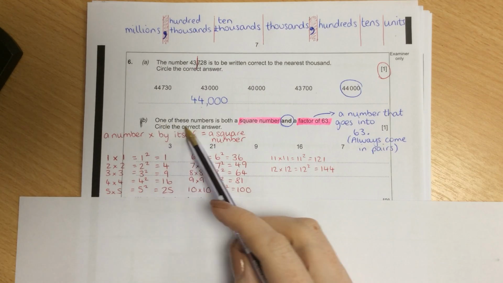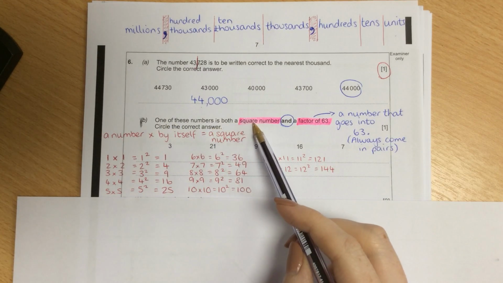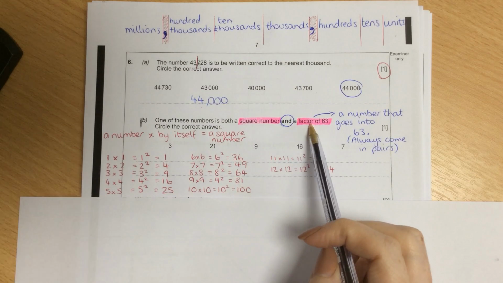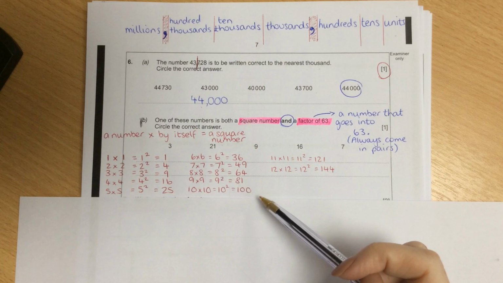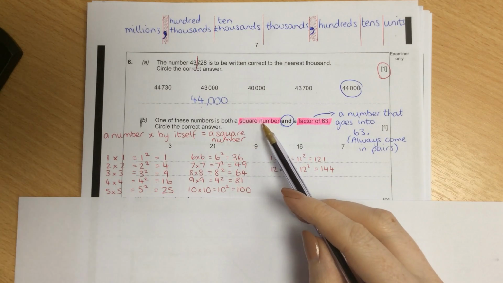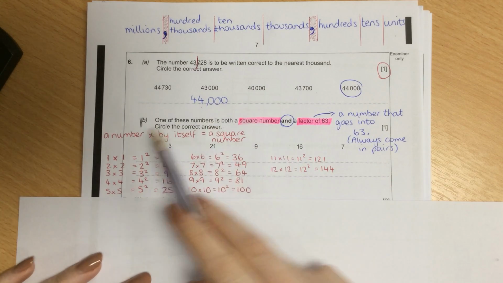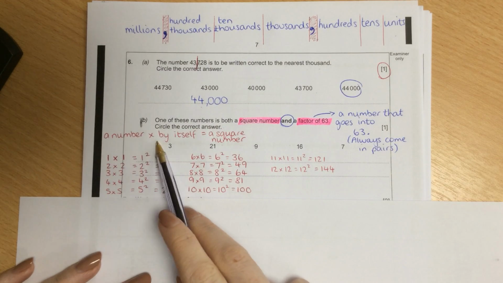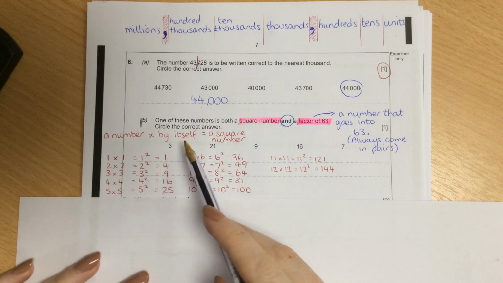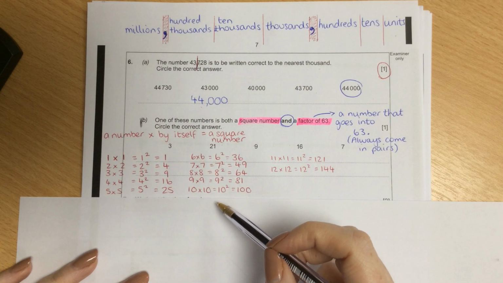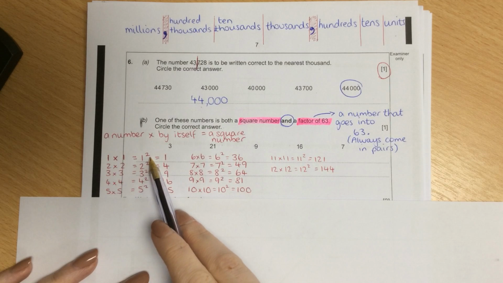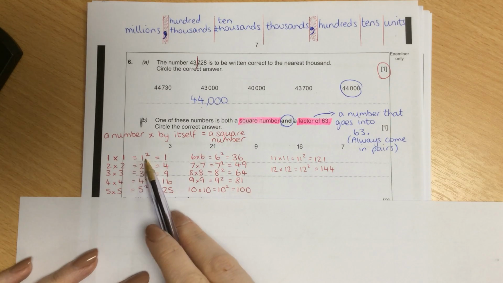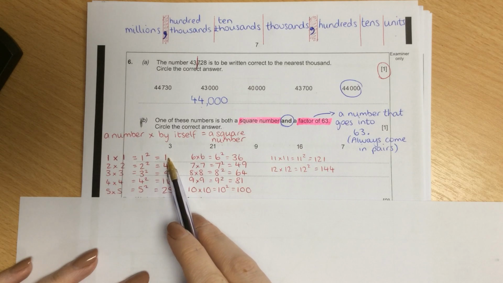Part B. One of these numbers is both a square number and a factor of 63. Circle the correct answer. Again, a multiple choice question here. So I'm going to start with my square numbers first of all. So a square number is a number that's been times by itself. So you need to know these off by heart really up to 12. So 1 times 1, it can be written like this with the power of 2 here. That means squared. So 1 squared is 1 times 1, which is 1.